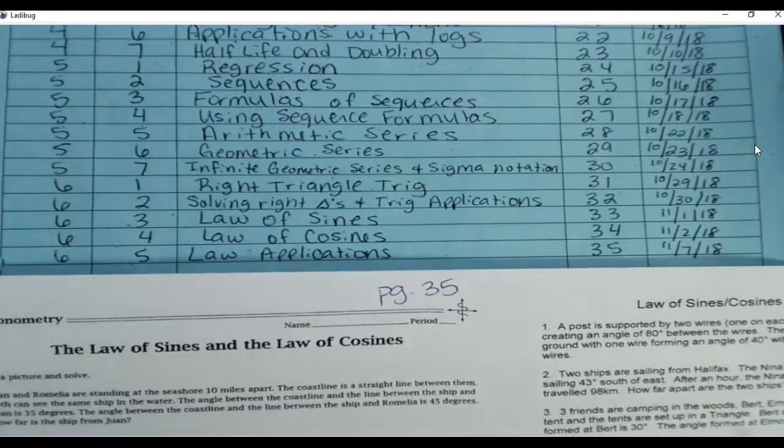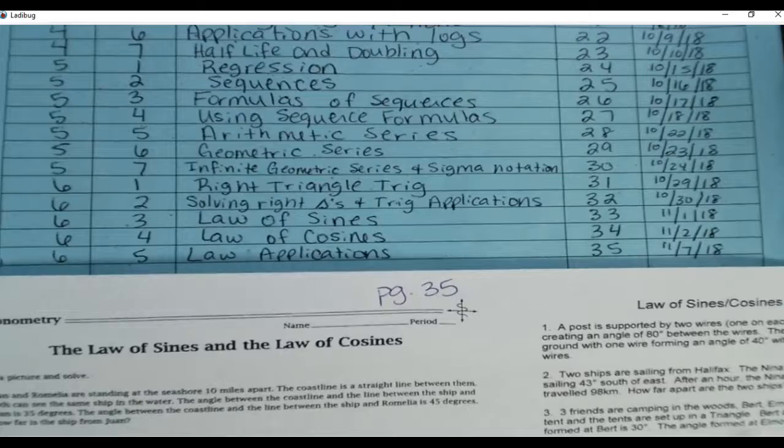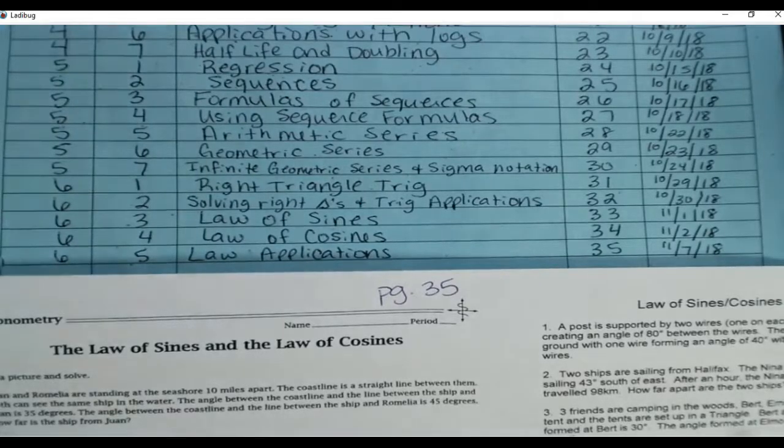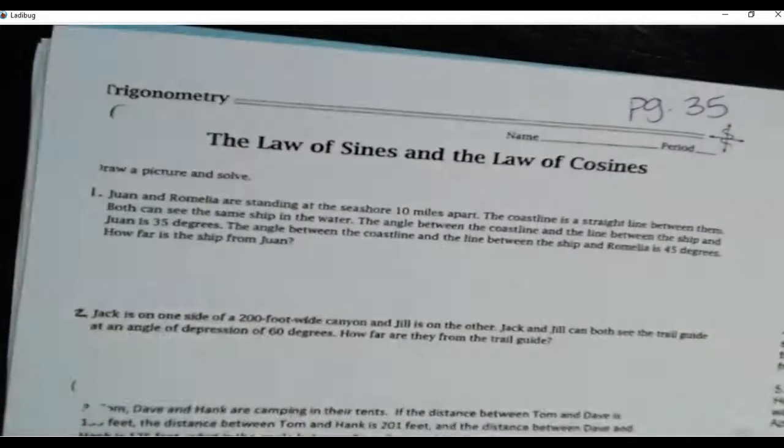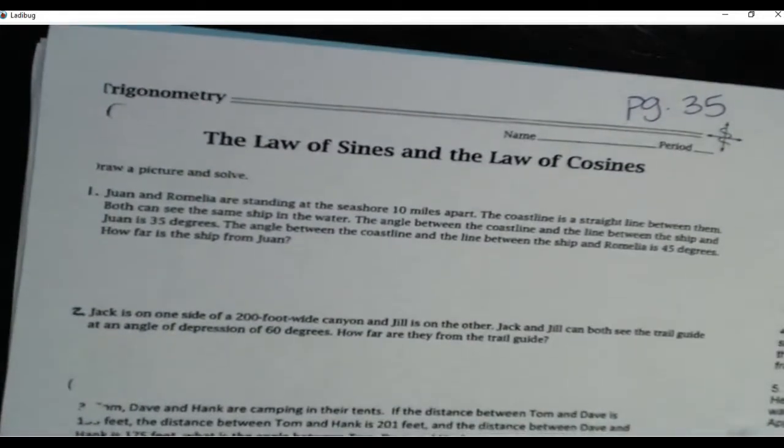Okay, so law applications is the same thing that we've been doing. So we're still going to use law of sines or law of cosines. We just have to draw the triangle and decide which one to use. Okay. So let's look at number 1.